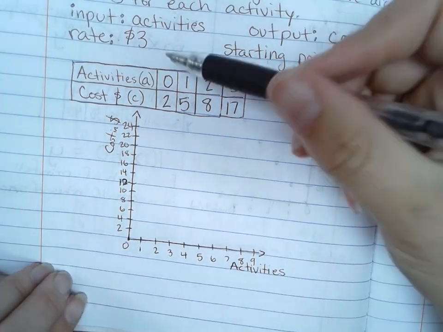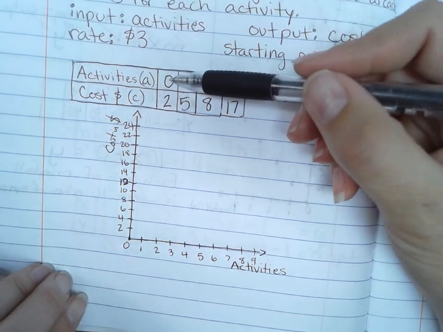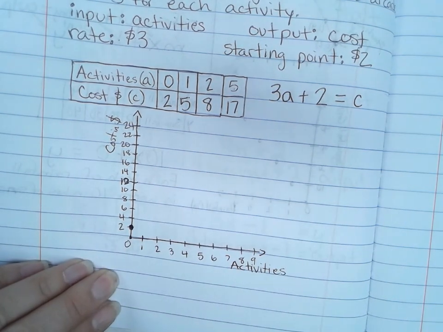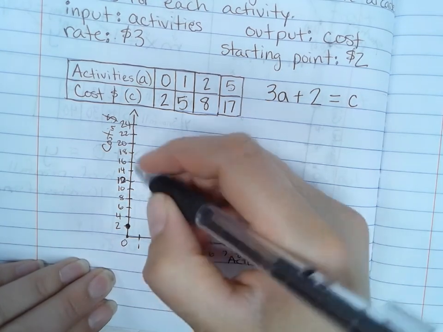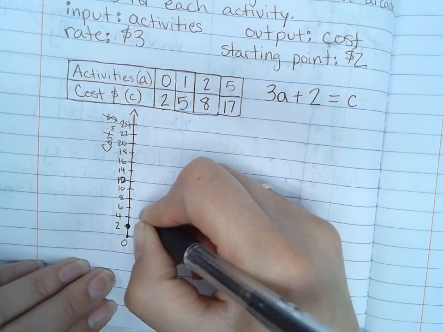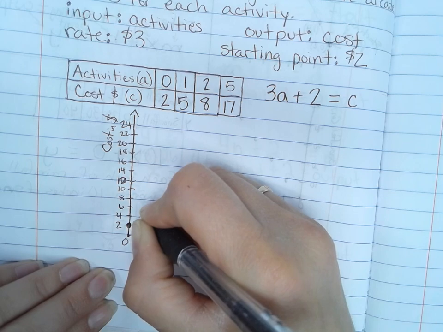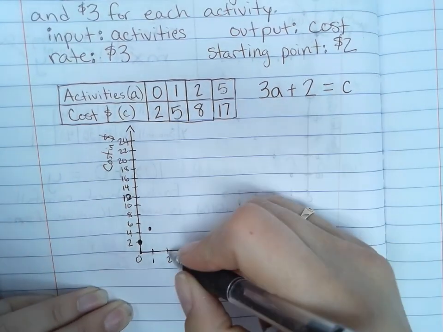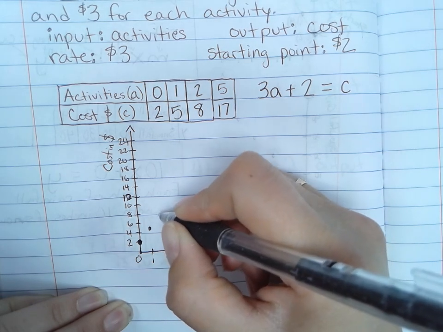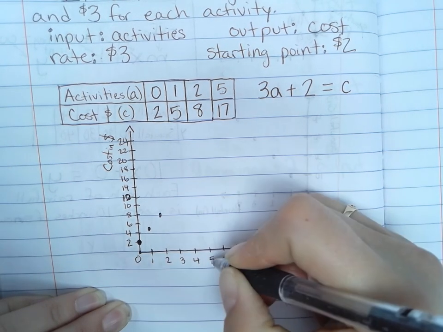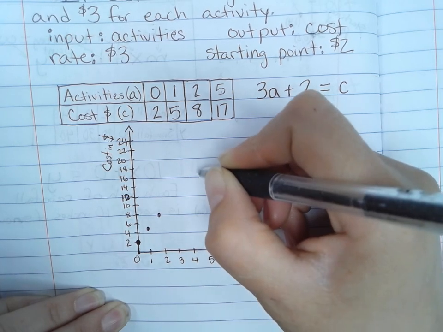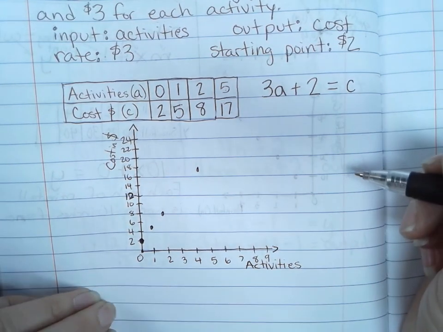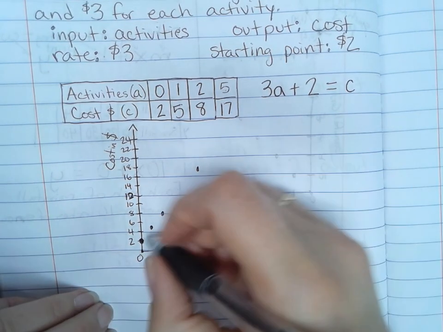Okay, we already have a few points. We can add some if we want to. 0, 2, there's my starting point. If I do 0 activities, it costs me $2. If I do 1 activity, it's going to cost me $5. So $5 would be halfway here between 4 and 6. 2 activities was $8. We jumped to 5 activities and it costs $17, so halfway between 18 and 16. But notice it's still making that straight line. If I wanted to figure out other amounts in here, I can.